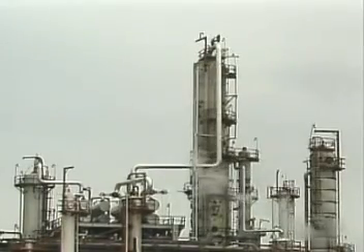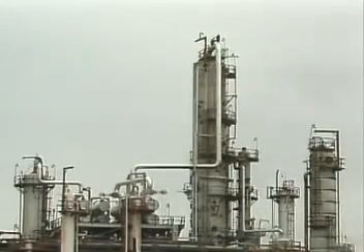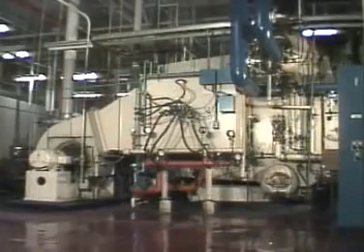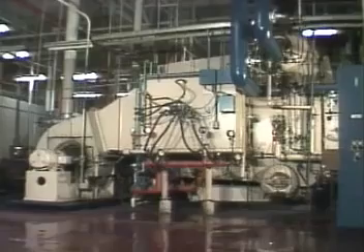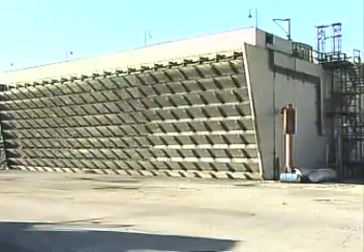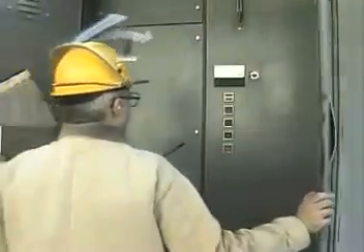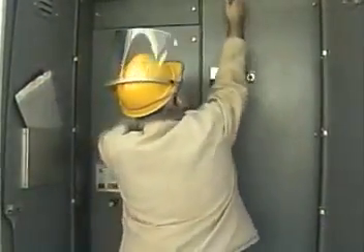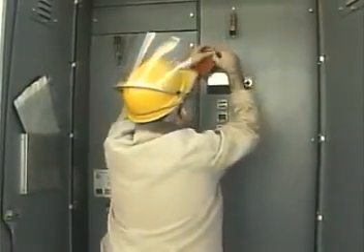Among the problems that can cause an emergency shutdown are a steam system failure, which could cause a loss of steam to the preheater, the reboiler, or the vacuum system. A failure in the cooling system, which could cause a loss of cooling water. And an electrical system malfunction, which could interrupt power to plant equipment.